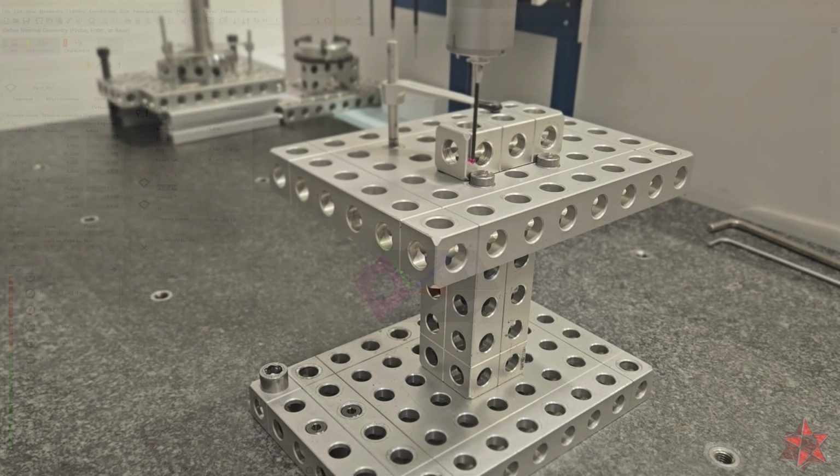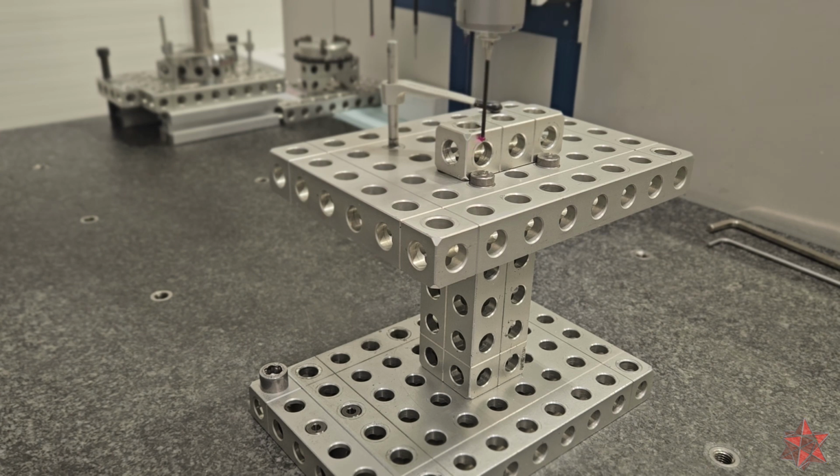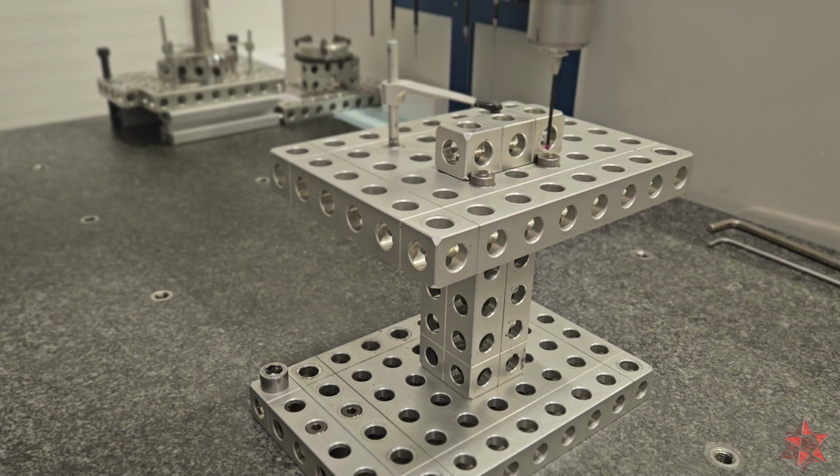Then I run a repeatability test by mounting and unmounting the part 5 times, measuring after each mount. If I'm not alone in the measuring room, I do a reproducibility test too, where each operator measures the part 3 times and we compare results. If either test fails, I go back and measure the base alignment features, not just once, but 3 times, at the beginning of the program, in the middle, and at the end.